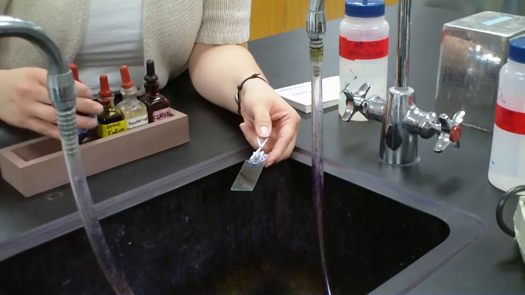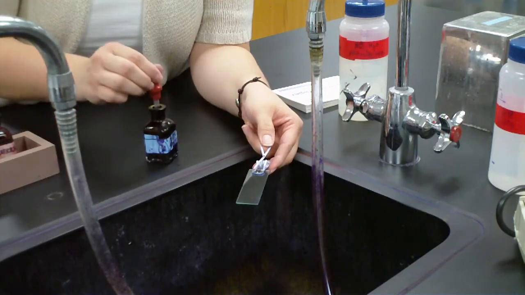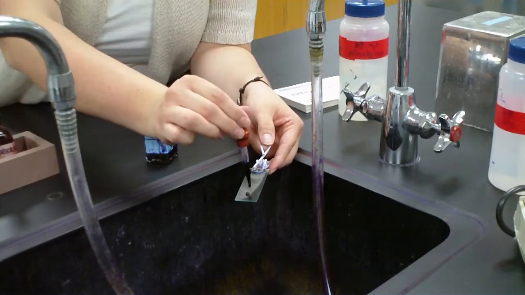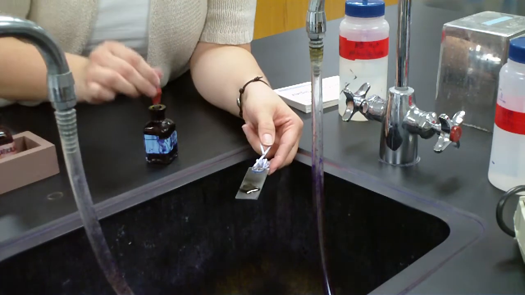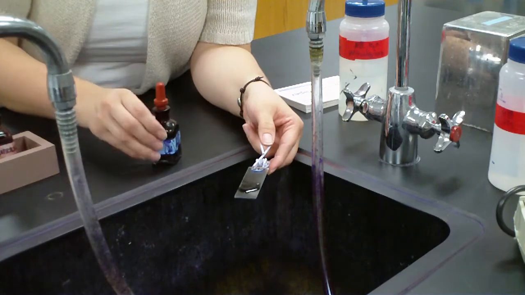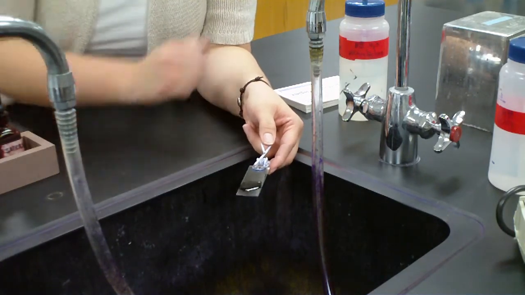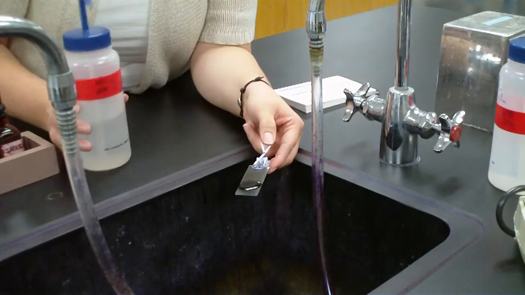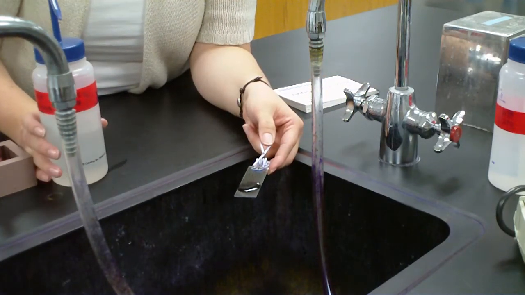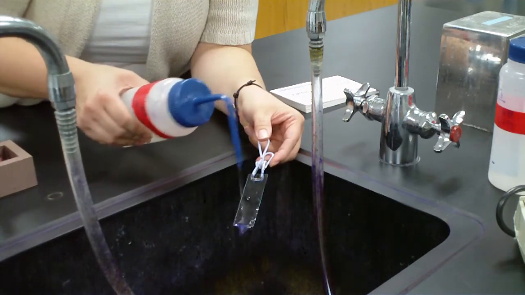So my first step is my crystal violet. And so I take my crystal violet, hold my slide over the sink, and I'm going to flood my smear with crystal violet. So I'm going to hold this on here for 1 minute and let the color seep into the cell wall of my bacteria. So let's pretend a minute has passed by. I go ahead and rinse that off with water. Okay, rinse off the excess.